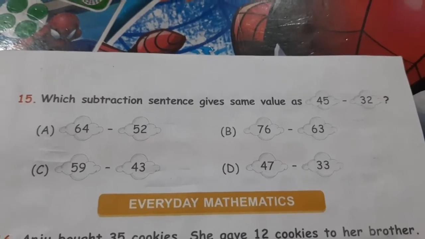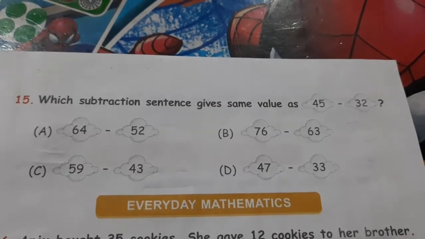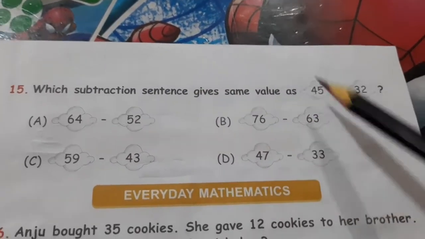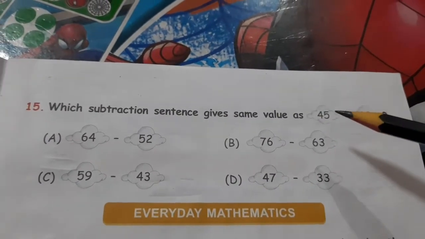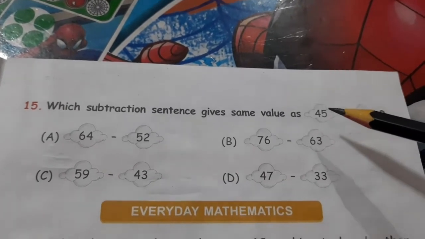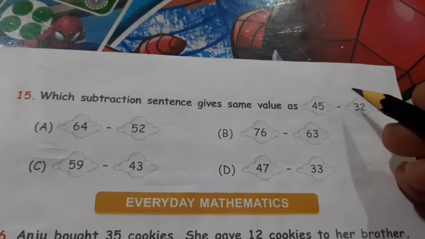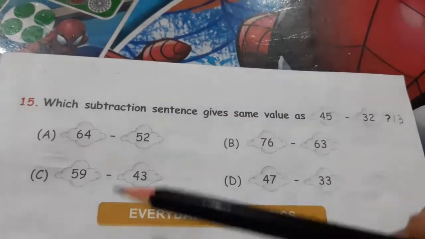Question number 15. Which subtraction sentence gives the same value as 45 minus 32? So ये सब जो options दिए हैं, all these have to be done with vertical subtraction. So vertically इनको subtract करना है, ठीक है, and you have to find out value of this also, 45 minus 32, and you have to see इसमें से कौन सा वही आंसर आएगा जो 45 minus 32 देगा. So what is 45 minus 32? It is nothing but 13, right? So we should get 13 in these answers. So इसमें से कौन सा 13 आता है?